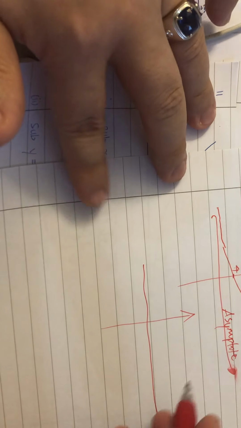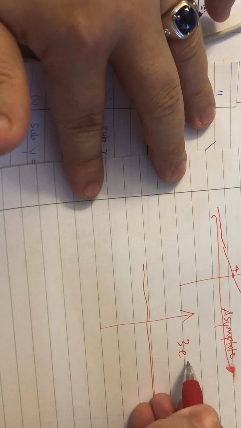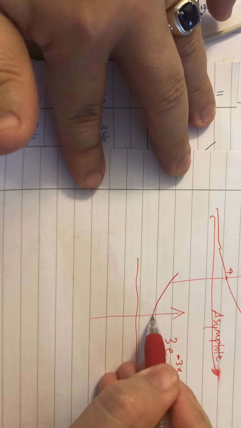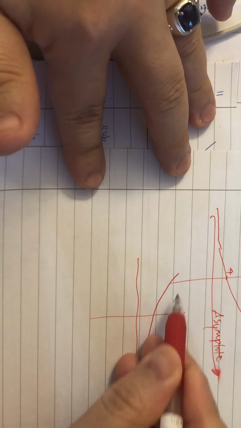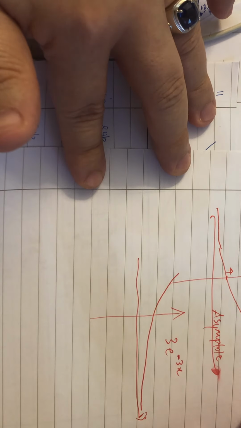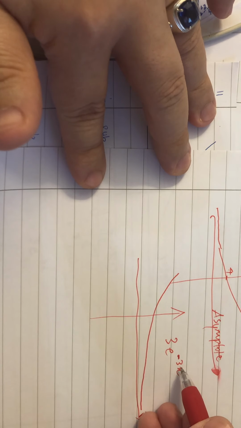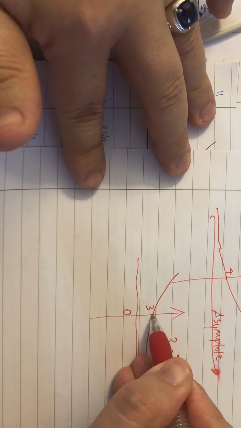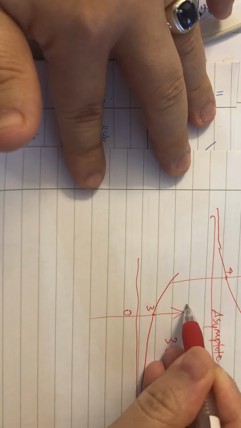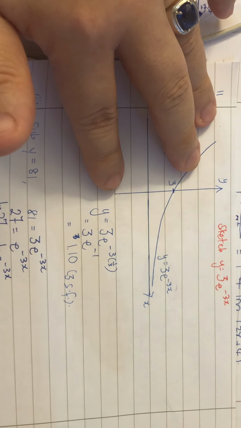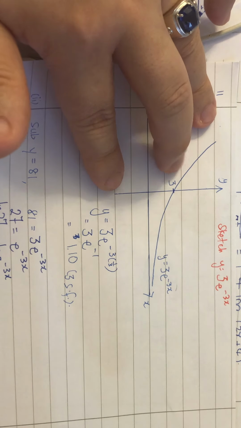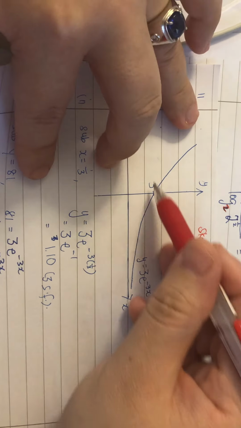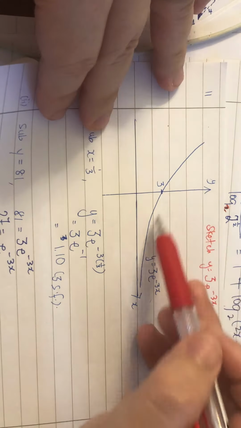But in this case, it is 3 e to the power of minus 3x. So when there's a minus here, it means that it is a decreasing function or a decay. This one is an exponential growth. This one is a decay. And when x equals 0, this whole thing is 1, so this should be 3. Okay, so this is how you do the sketch. Remember, you must label the intercept, label the axis, label the graph. Okay, so this is a decay.